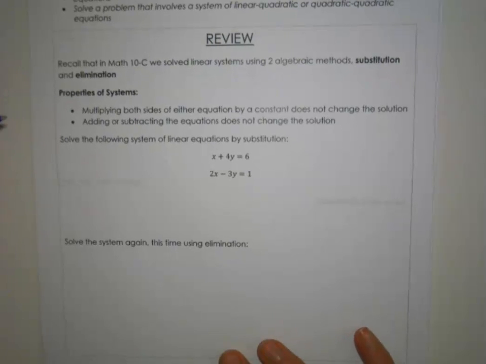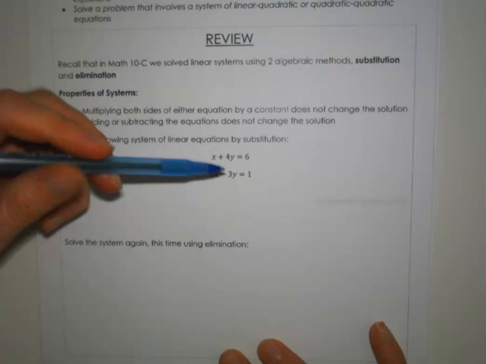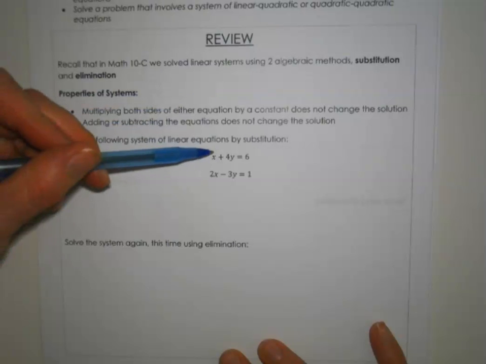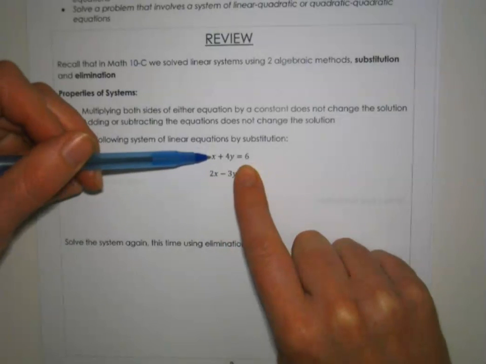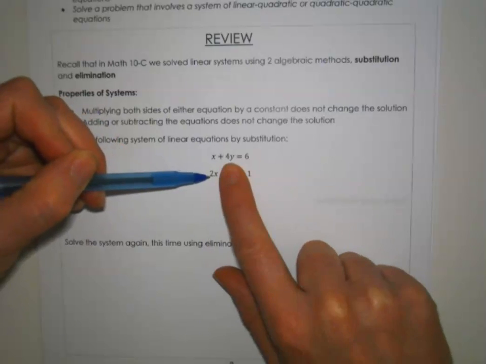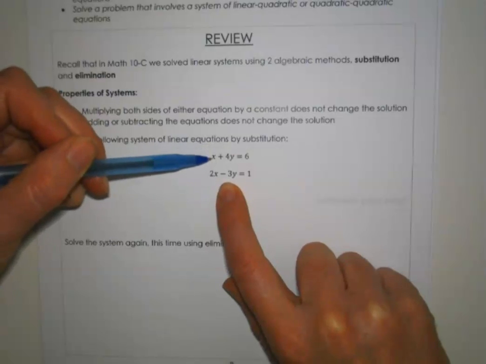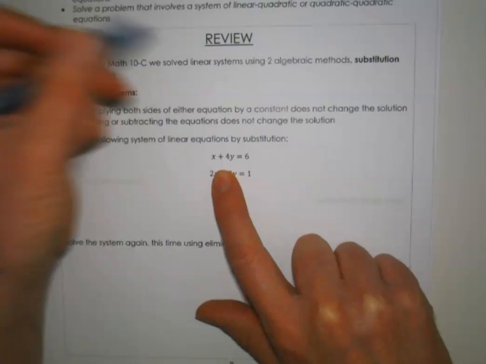To remember how those solutions work, let's first work with a linear system. That's a nice easy one that might refresh your memory from 10C. If we're solving by substitution, what we're doing is picking one variable that's easy to isolate and setting it equal to everything else. The variables that have coefficients are usually the harder ones to isolate. So if you can find a variable that doesn't have a coefficient, that's the one you want to go with, and you just want to get it on its own to start out with.